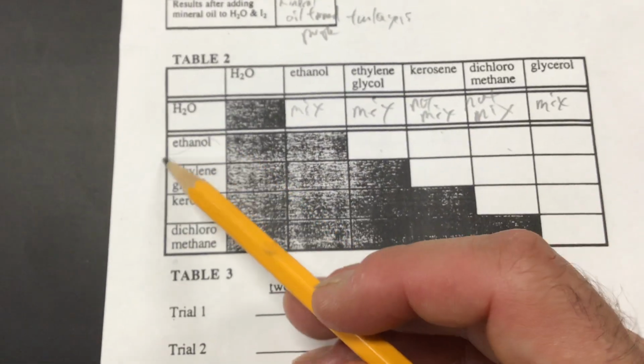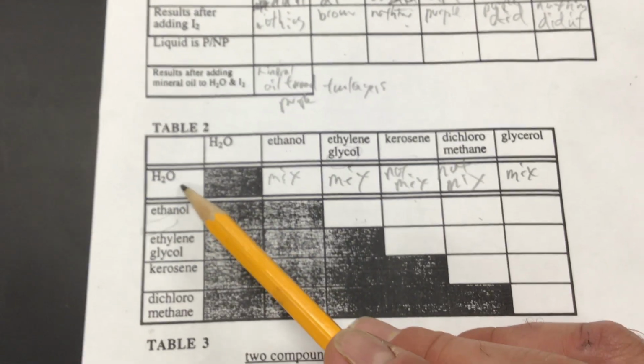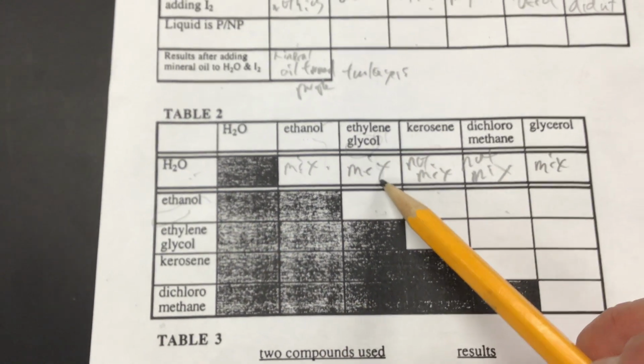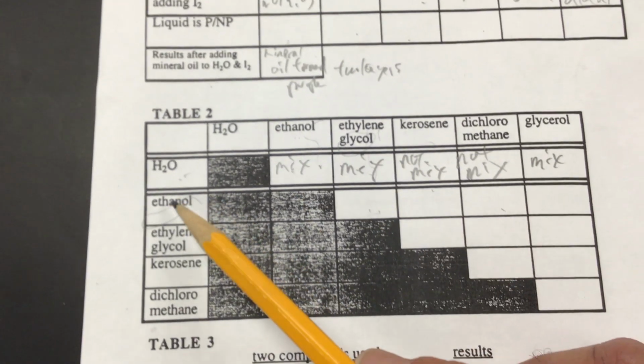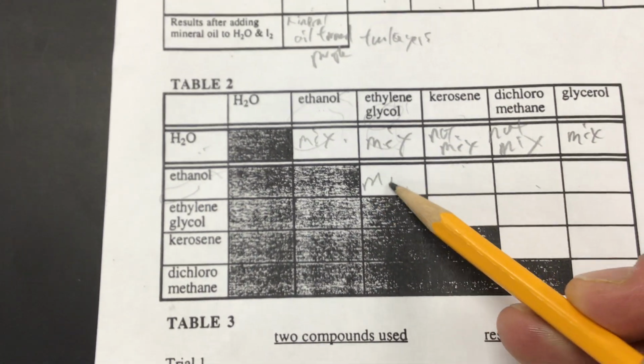So if you took ethanol and ethylene glycol and mixed them together, what would happen? If water and ethanol mixed and water and ethylene glycol mixed, then these 2 should mix with one another. So go ahead and complete that table.